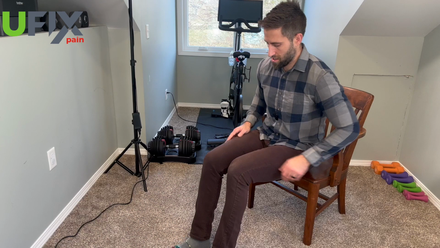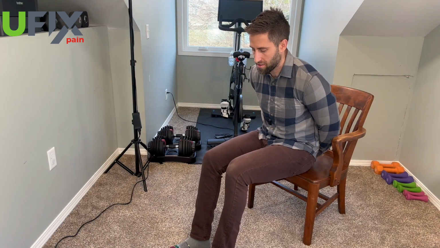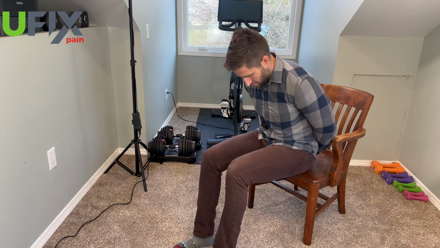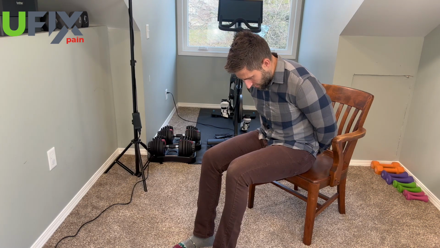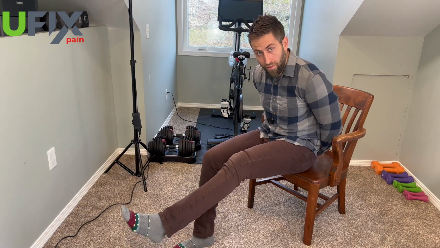The second exercise that I want you guys to do is bring your hands back behind your back. It's very similar to how you tested for that nerve tension. We're going to move this into a nerve flossing technique. So I want you to slump down into this position here, drop your chin down towards your chest just like you did during the test, and then I want you to extend this leg out as far as you can.